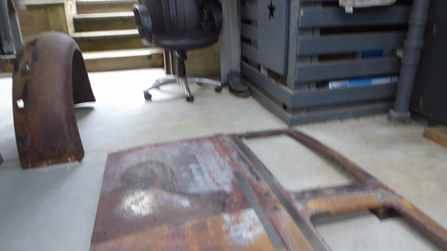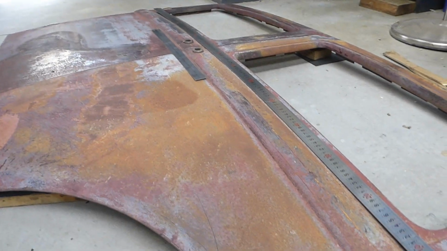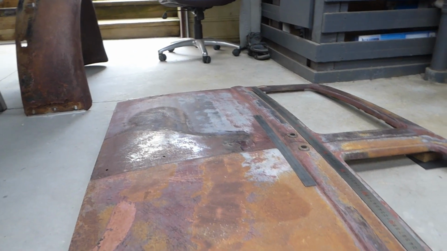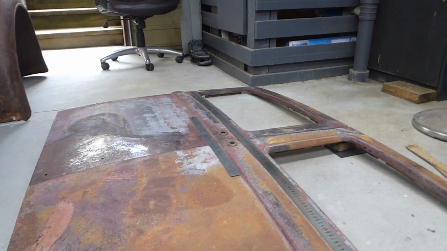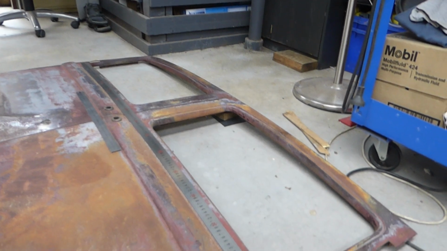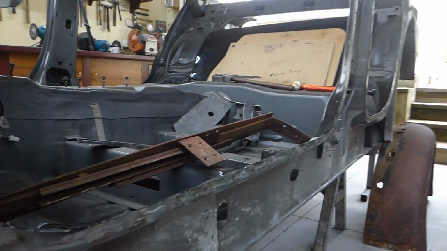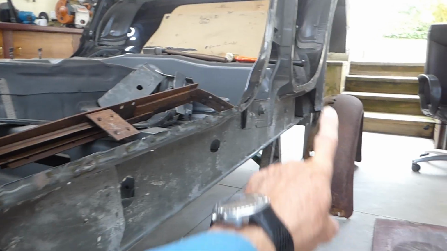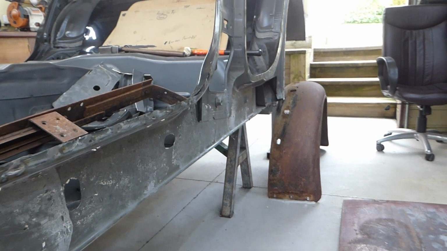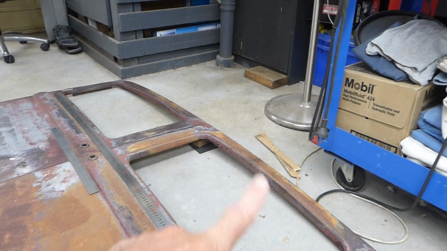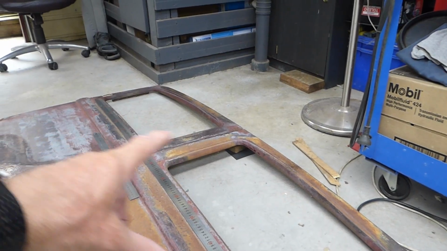When you're building a door frame from scratch, you've got to take all these things into account. I've got to make sure that at this exact distance from there over to here, I lay that out between here and where the door will finish, and make sure that the centre line is right, because these windows are actually identical in length on the Willys.